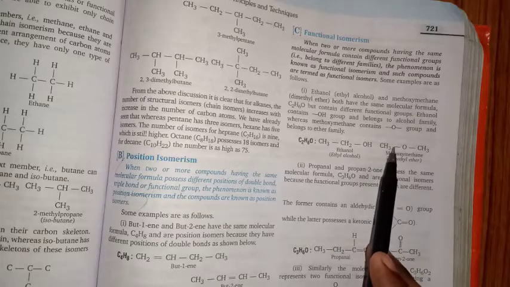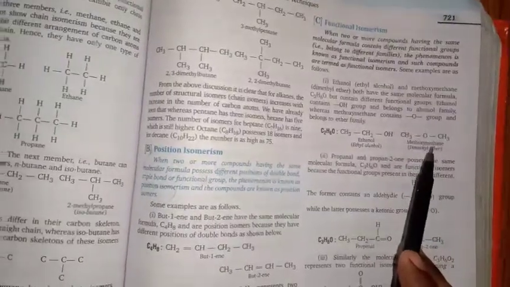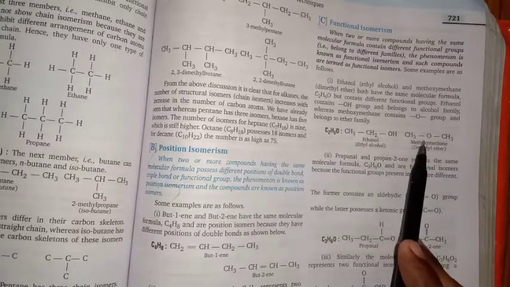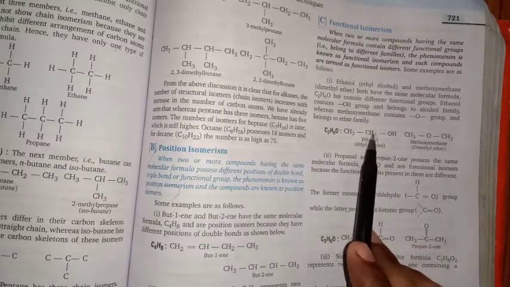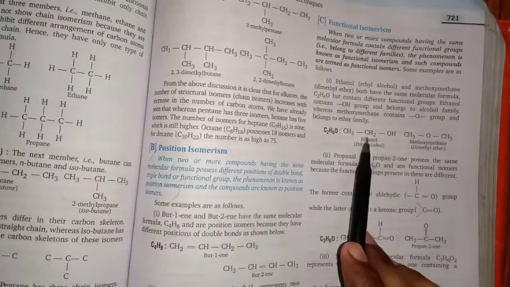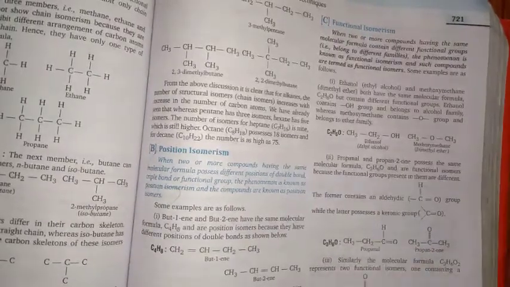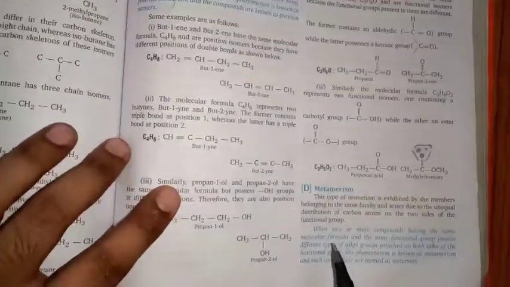Now all of you know this one: if the functional group changes, the properties change completely. So this is called functional isomerism, in which the whole functional group has been changed. Now next is metamerism.